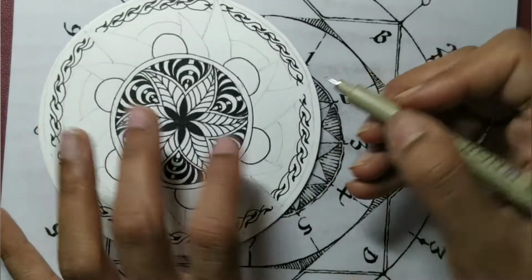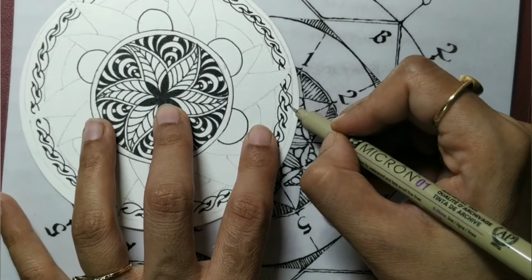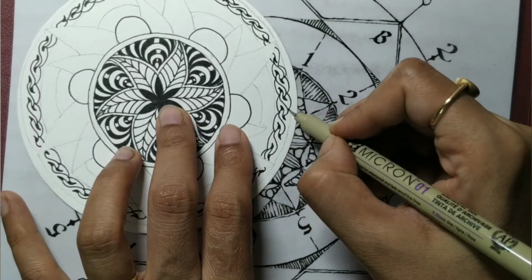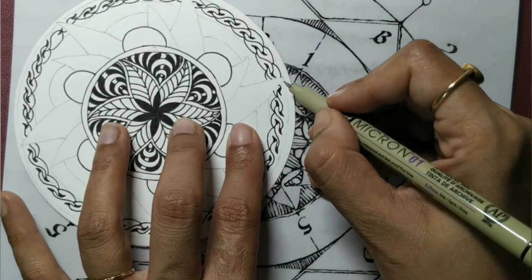Yeah, and then the same exercise on the other side. The other side is simple, you already have the reference of the first side, so the lines have to just join in there only.